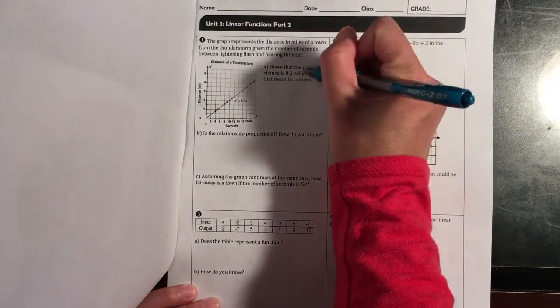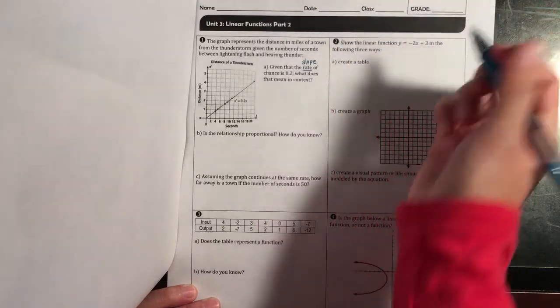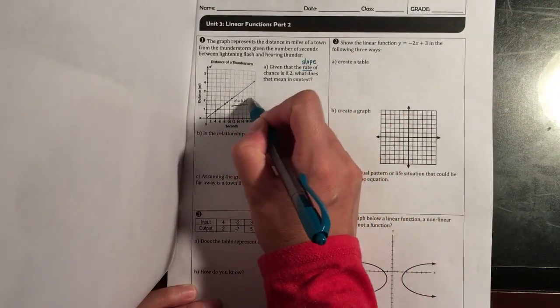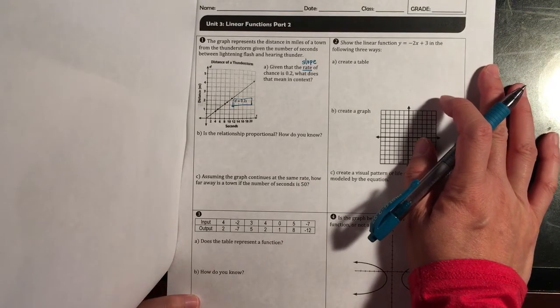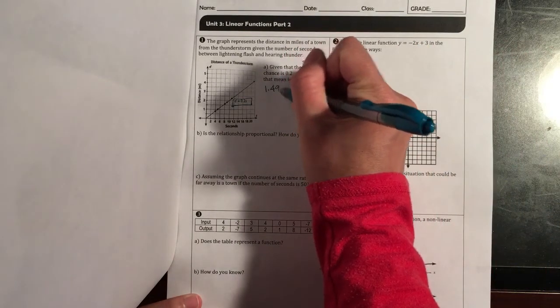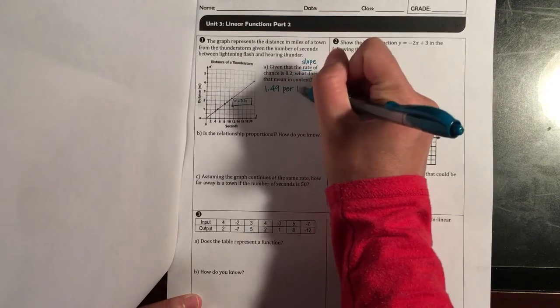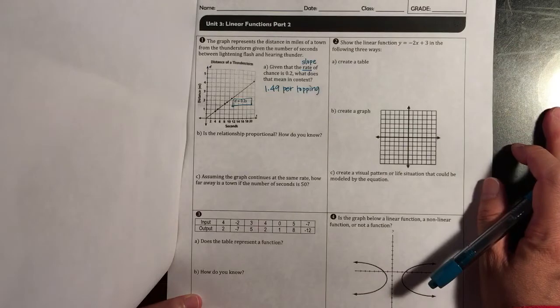So when I'm looking at the word rate, I know that it's talking about the slope. I'm also noticing that there is already an equation for us to deal with. So they want to know, what does 0.2 actually mean in this graph? So if we remember the Domino's pizza, we said that it was $1.49 per topping. So that means every topping that I add on is going to cost $1.49.